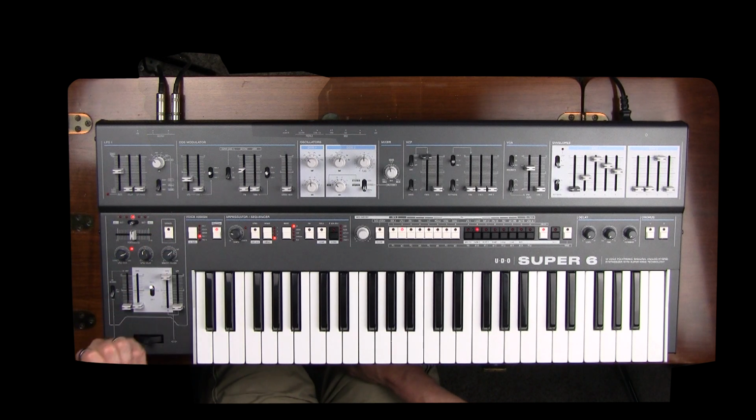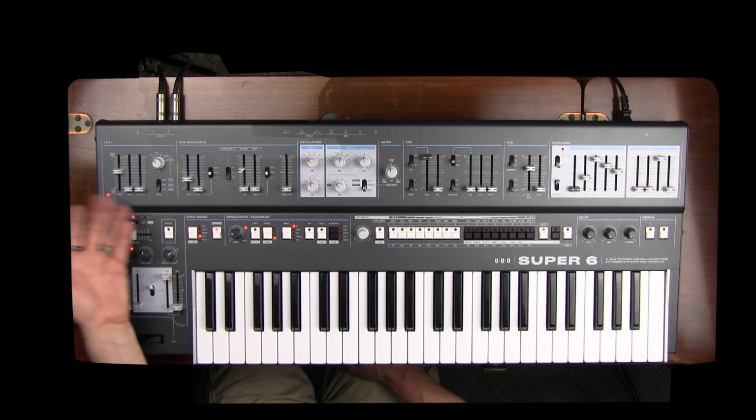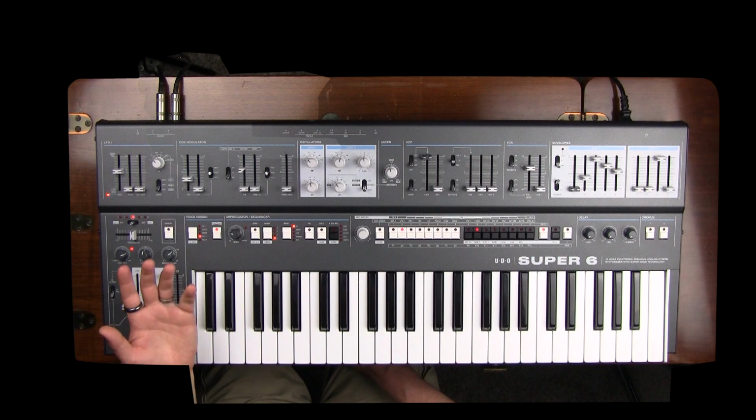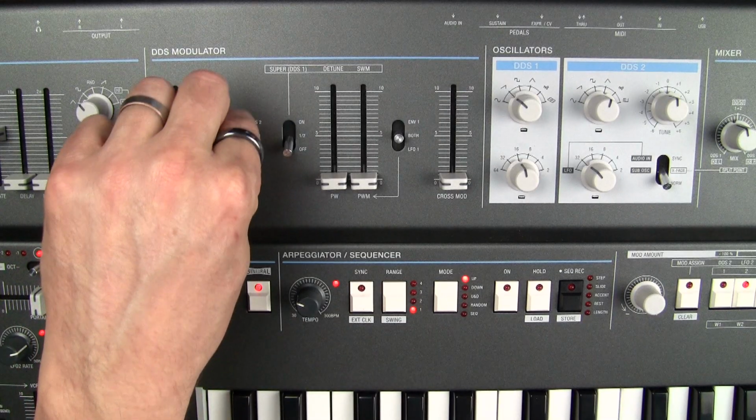And of course, there are different settings you can have for the LFO, which we're not going to get into because we're not talking about the LFO yet. So this is really powerful, basically, is what it comes down to.